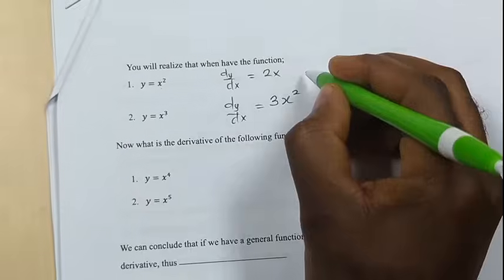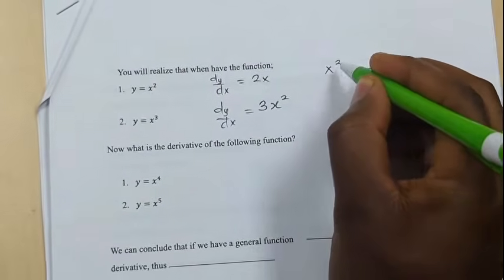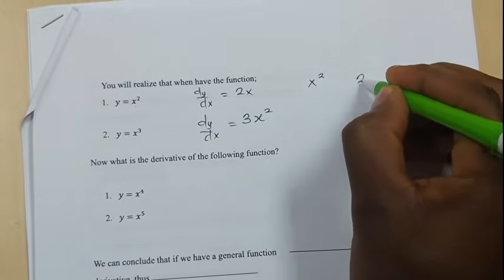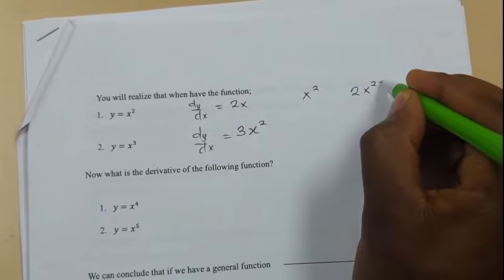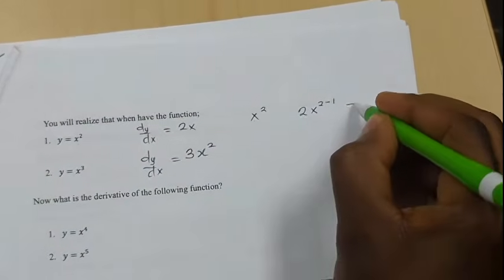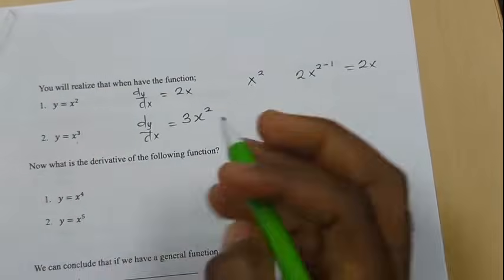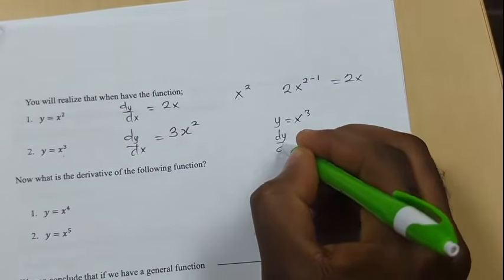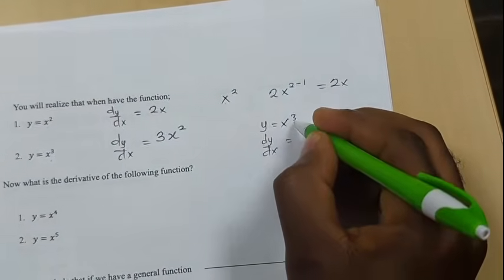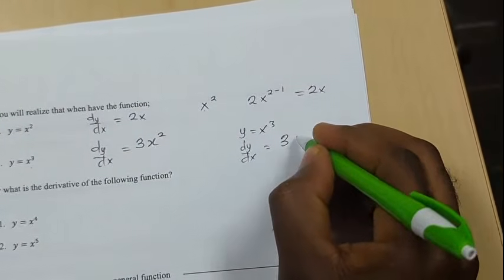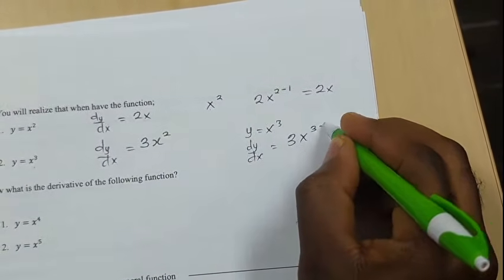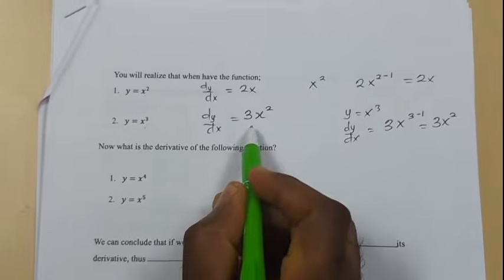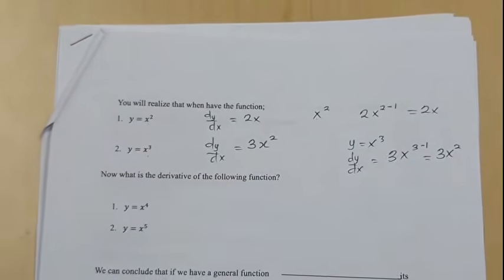So look at it. When we have x squared to differentiate this function, the 2 will multiply x, following a pattern. So we say 2x, then minus 1. We subtract 1 from the exponent, and that gives us 2x. In the same way, when we have y equal to x cubed, dy over dx will be equal to, so we drop the exponent to multiply the function, so 3x cubed, then we subtract 1 from the exponent, and that resulted in 3x squared, as what we got when we used the definition of derivative.